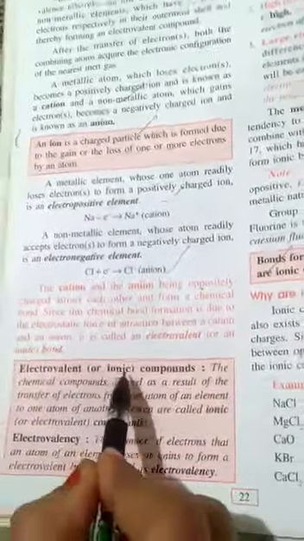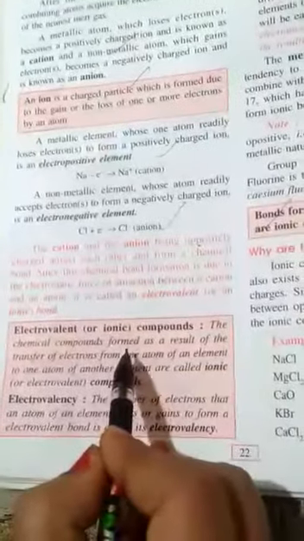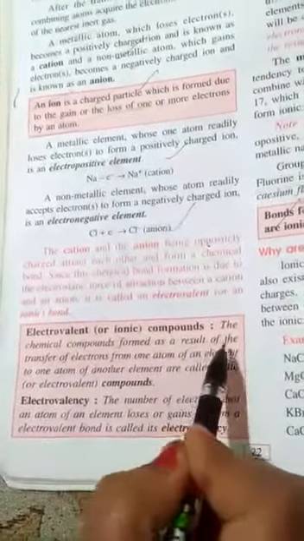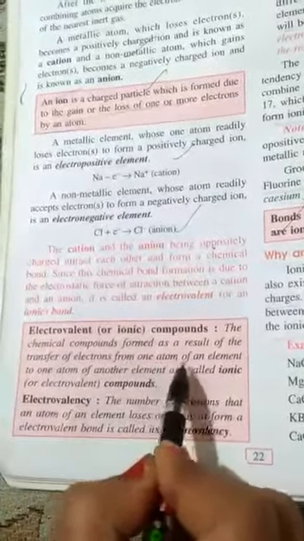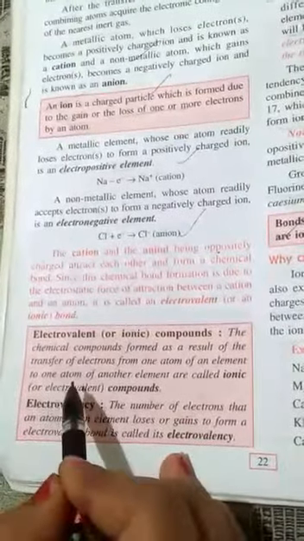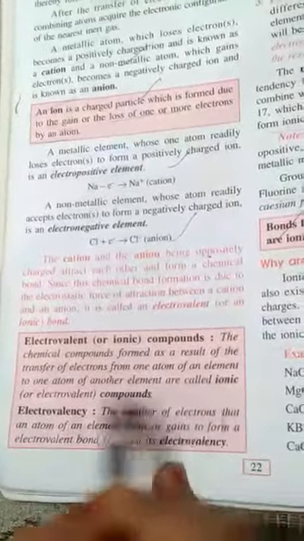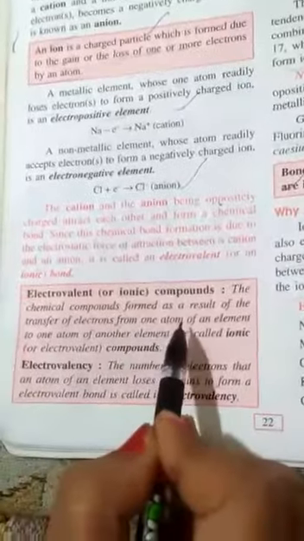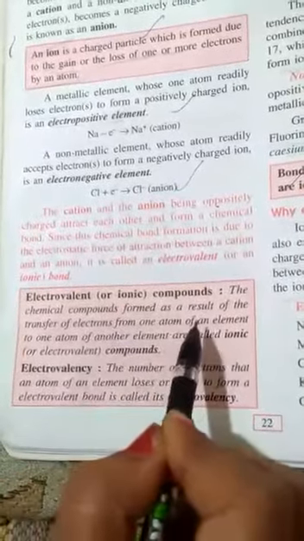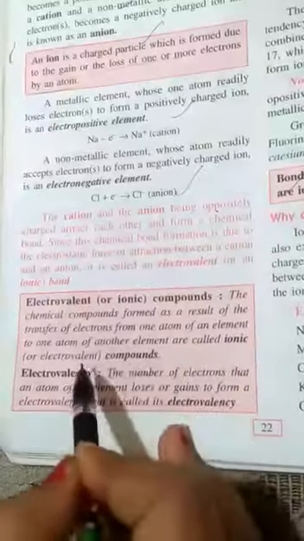Electrovalent or ionic compound: the chemical compounds formed as a result of the transfer of electrons from one atom of an element to one atom of another element are called ionic or electrovalent compounds. There is a transfer of electron from one atom to another atom. One loses the electron and one gains the electron, and thus a compound forms.